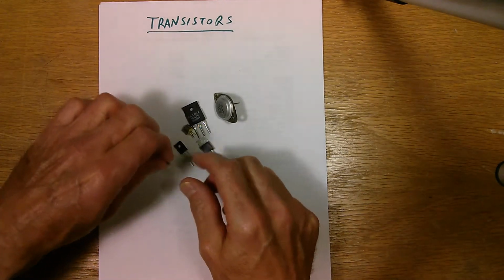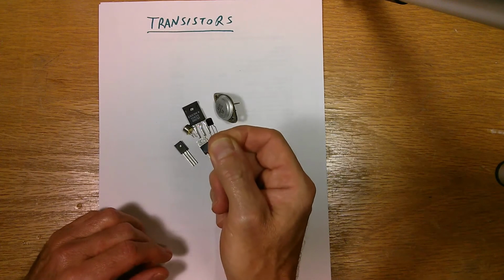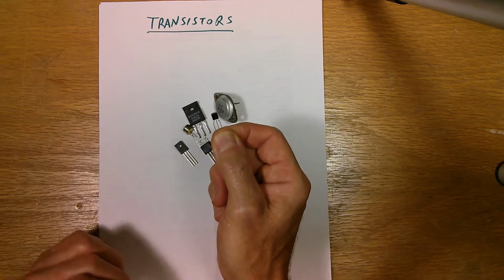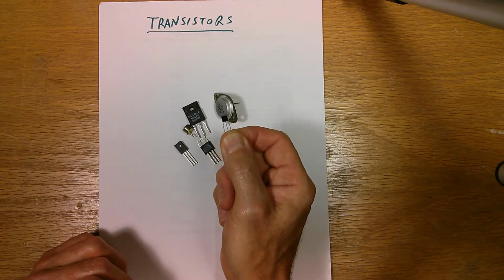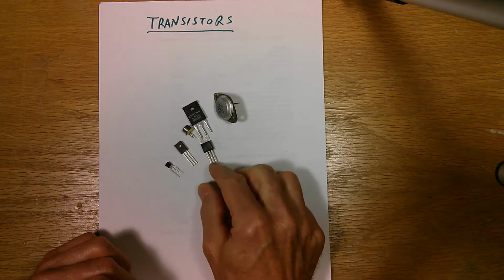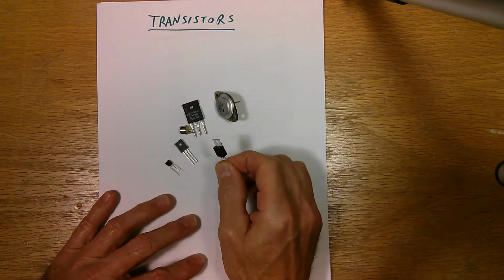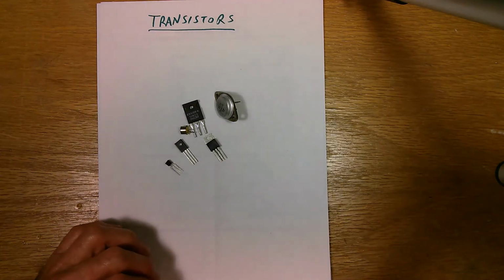This is probably the size that you'll most likely be using for interfacing to a microcontroller. And maybe something bigger like this. I don't know how much power you might want to be driving.